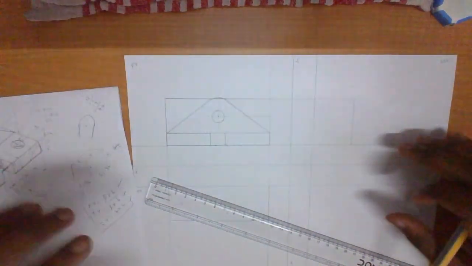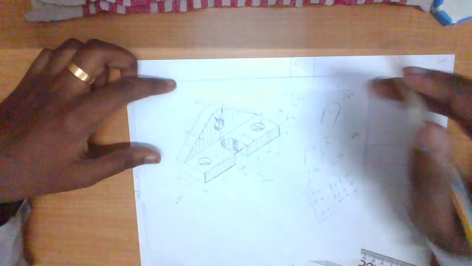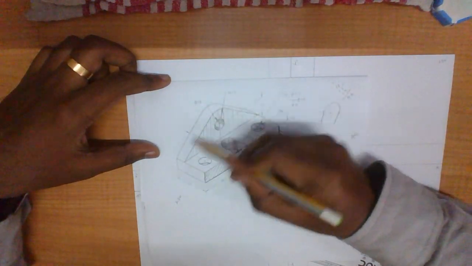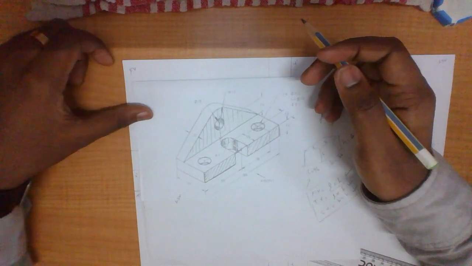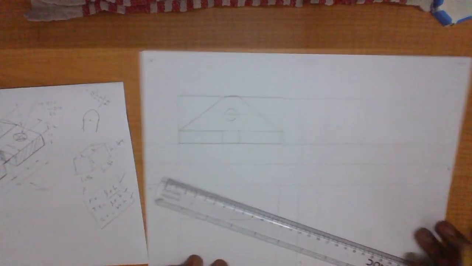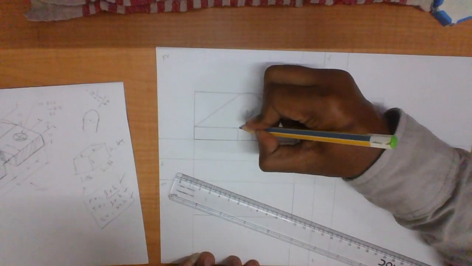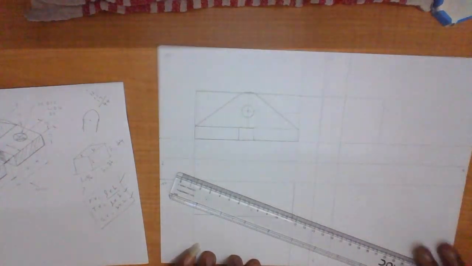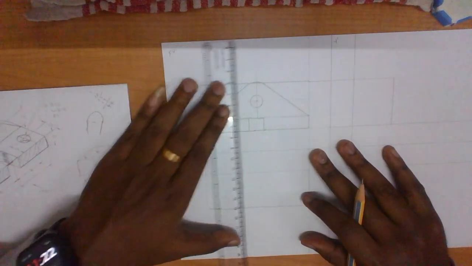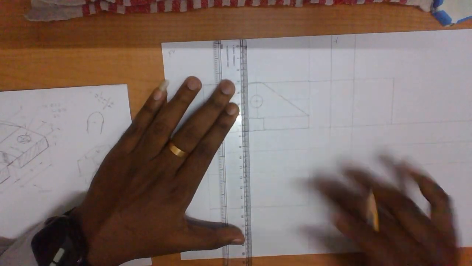These kinds of tangential structures will be most commonly asked. This will not be like an arch, but you have one circle, and when I draw the tangential line, it will be visible. So this is going to be its front view. Now, before drawing the top view, I will draw the projection lines first.